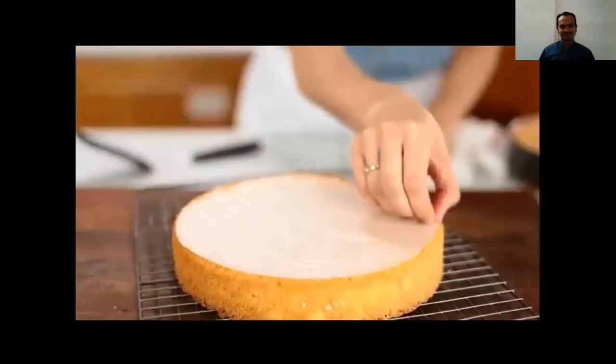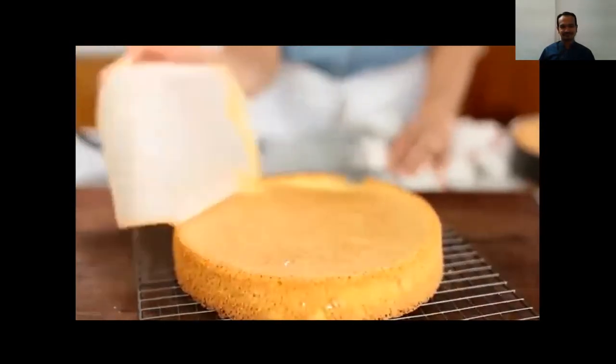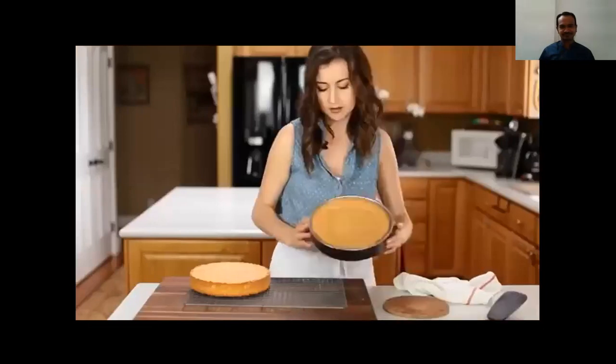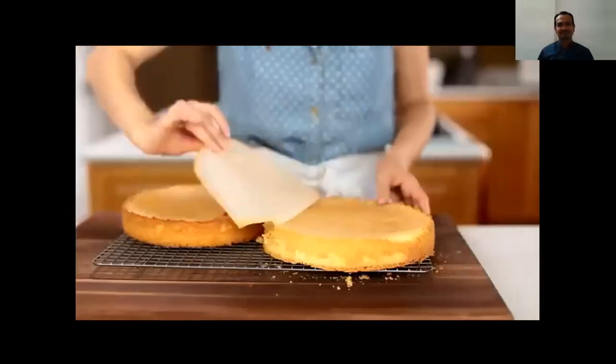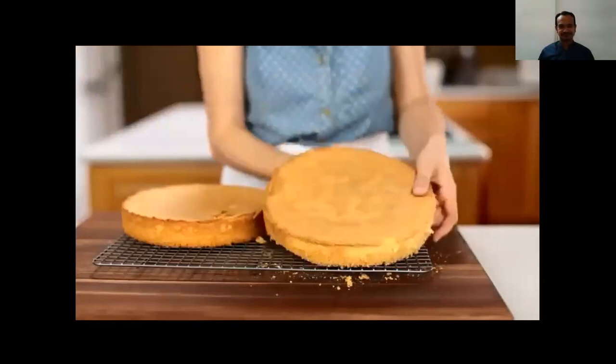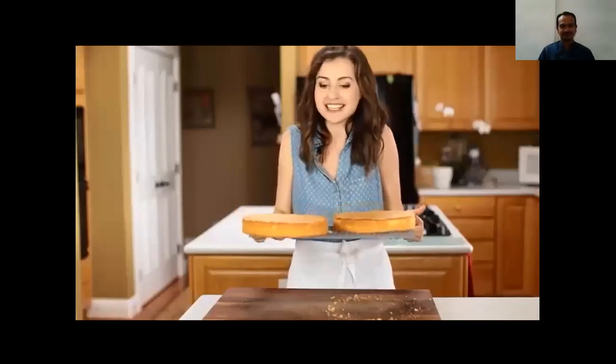Remove the backing and dun-da-da-dun, you're done. You've got a beautiful sponge cake. All there is to it. You've got 2 very flat, perfect European sponge cakes. Now, once these are at room temperature, you can slice them in half and make a beautiful layered cake.